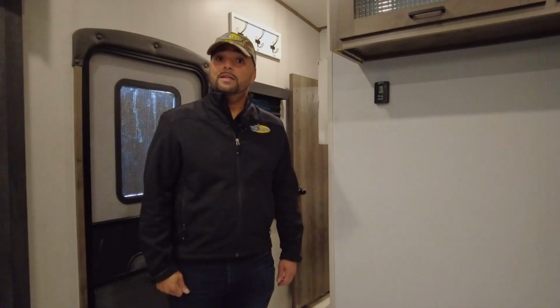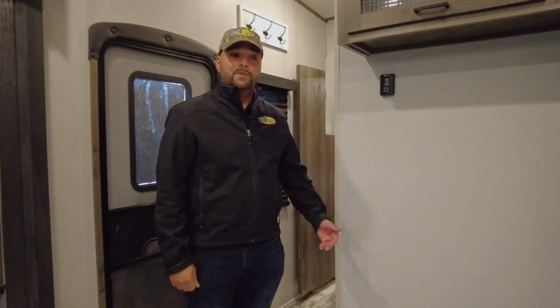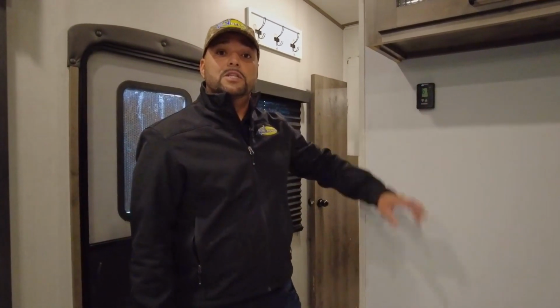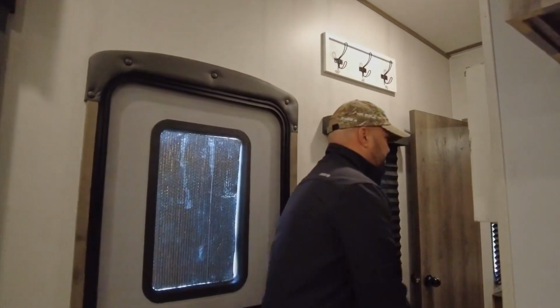Some air conditioning systems will be ducted, some will be non-ducted, some will have wall controls like this one does, and some air conditioners will have ceiling controls where the temperature is set on the ceiling itself and the air conditioner blows right down from the unit. Let's take a look at one of those back here in the bedroom.